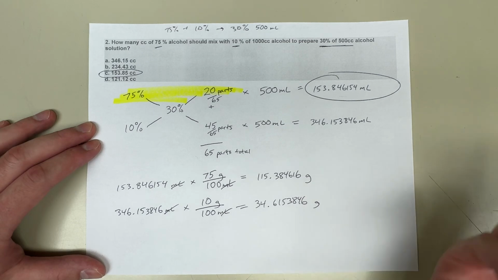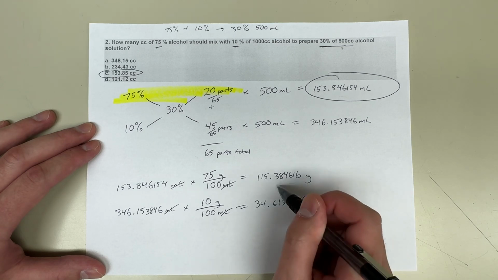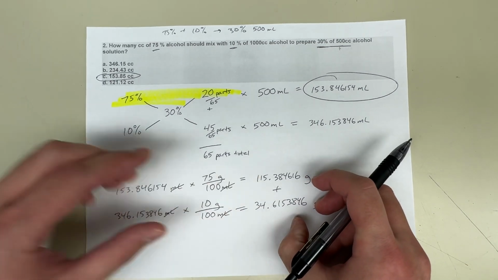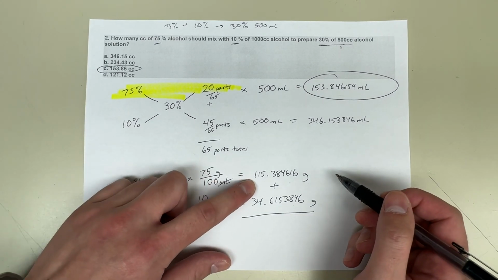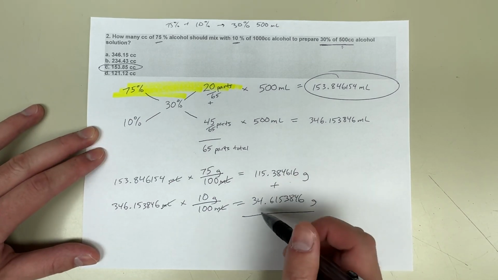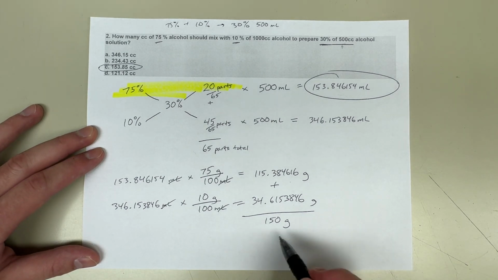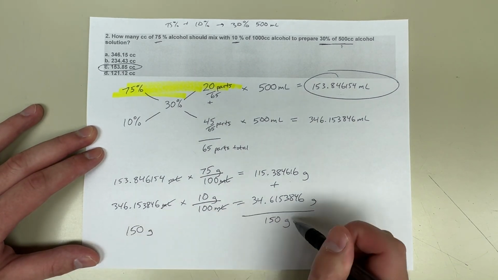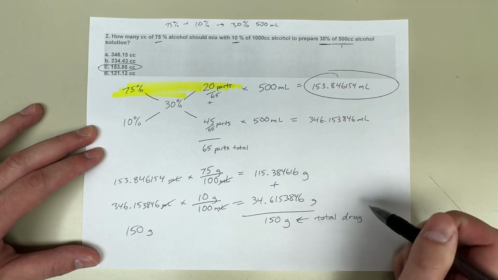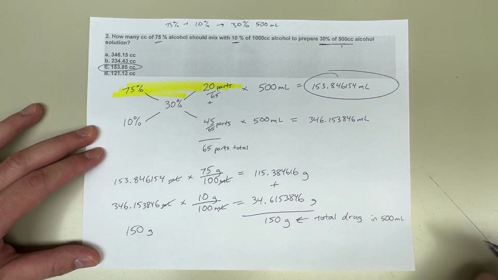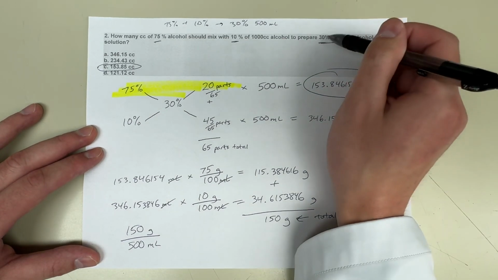So this is the amount of drug in this 500 milliliter solution. That's why I just calculate the amount of drug in each one, because this is all in one total solution combined together. So when I add these two together, 115 plus 34, with all these decimal places, I should get exactly 150 grams. So this 150 grams is the total amount of drug in this 500 cc solution. So I put this over 500 cc's, because I'm trying to get a percent strength to make it match up to 30%.